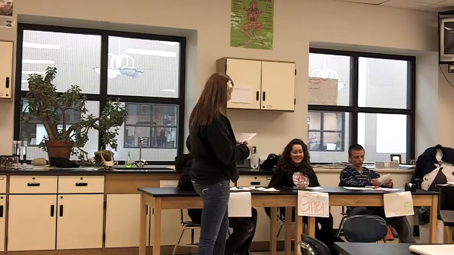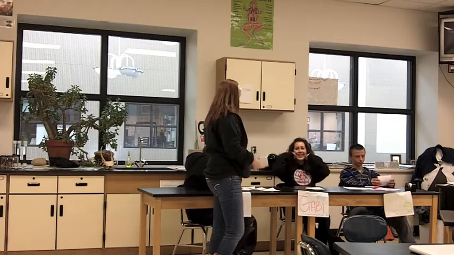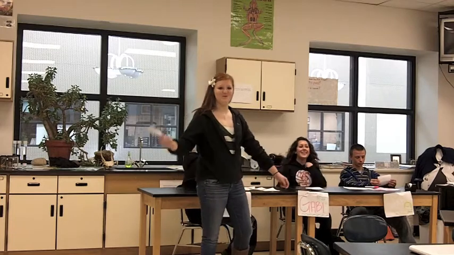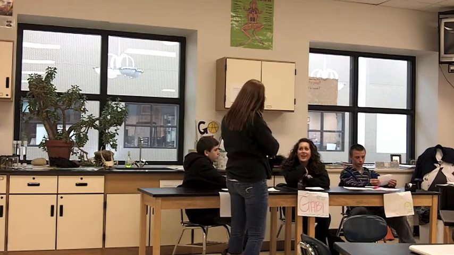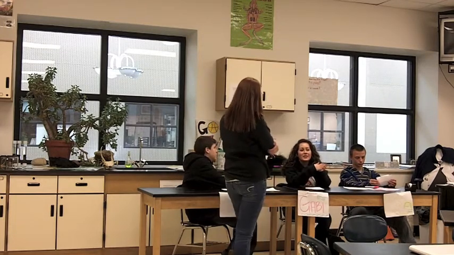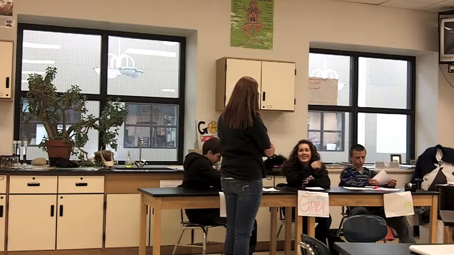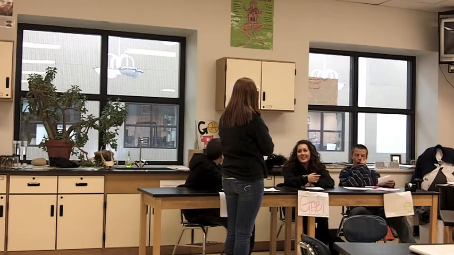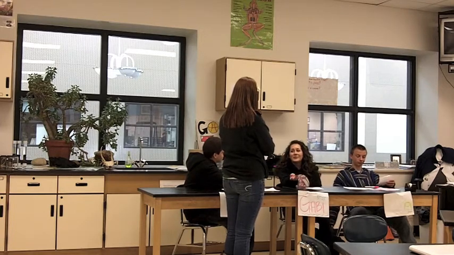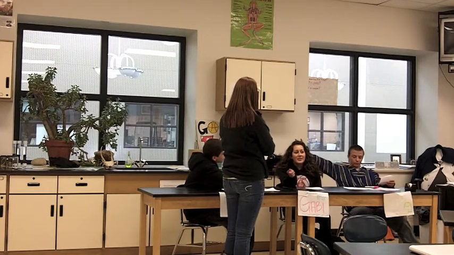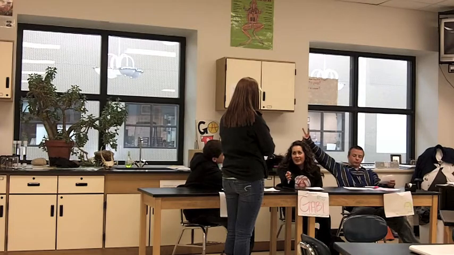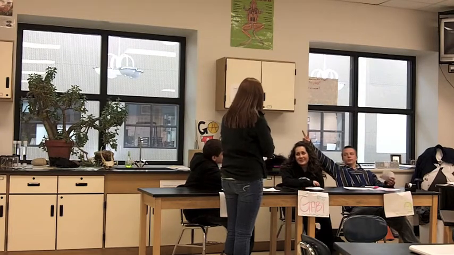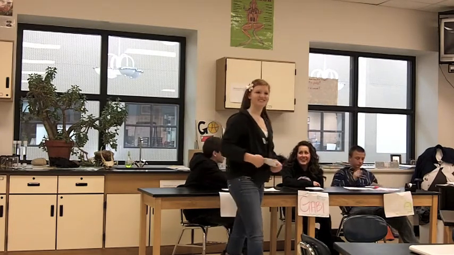Gabby, how does the tilt of the axis of the orbit affect seasons? Well, the Earth orbits the sun. On one side of the orbit, the Earth is tilted towards the sun, so the sun's rays are hitting the Earth at a more direct angle, causing it to be warmer, just summer. On the other side of the orbit, it's tilted away from the sun, and the sun's rays hit at a more extreme angle, so it's colder, causing winter. Oh, good. Very good.